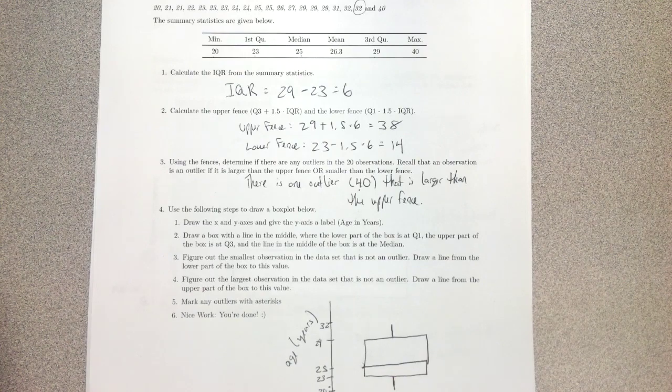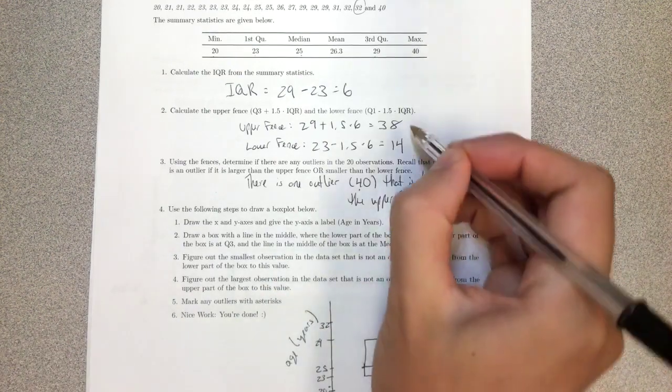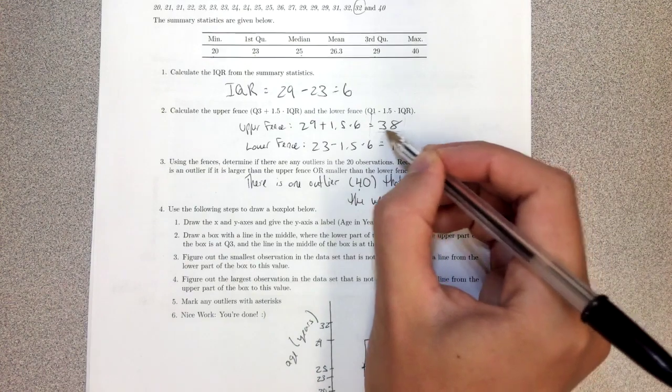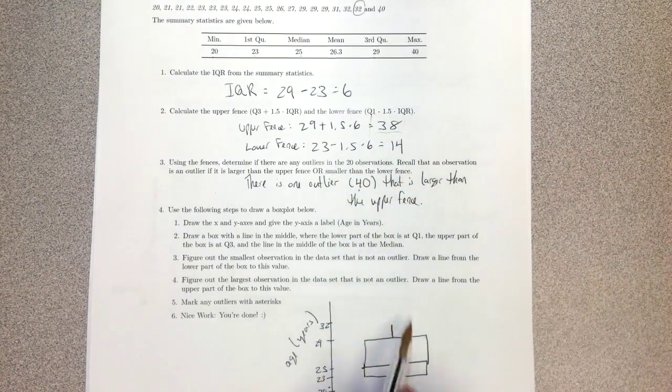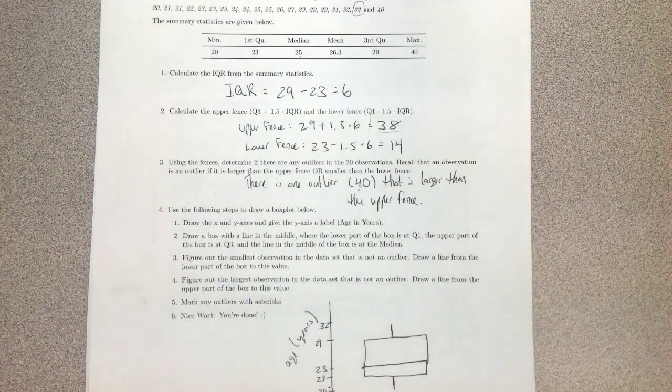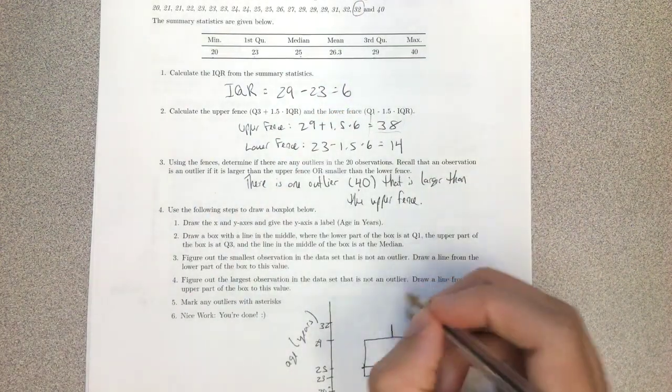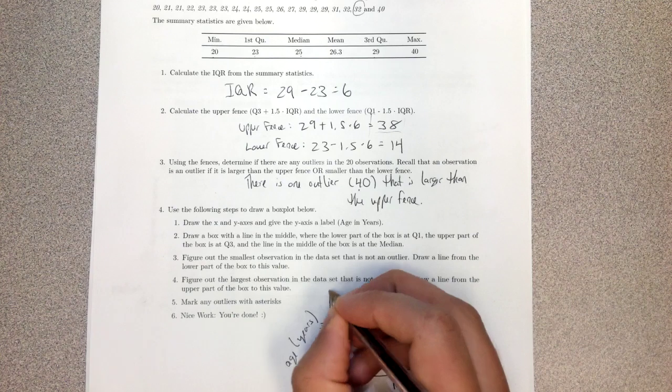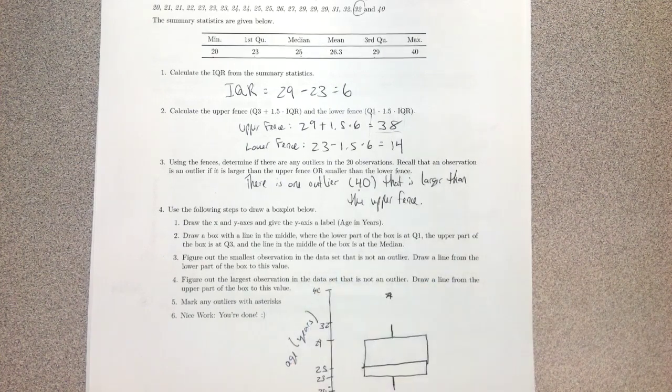So the only, I think, really tricky part is that the line, remember, does not extend to the upper fence. So it doesn't go up to 38. It just goes up to the largest observation in the data set that's not an outlier. And then we just have to mark this 40 with a little asterisk. That's our outlier. And we're done. So nice work on that. Mine is a little bit lopsided, as you can tell, but that's okay. We just want a rough sketch.